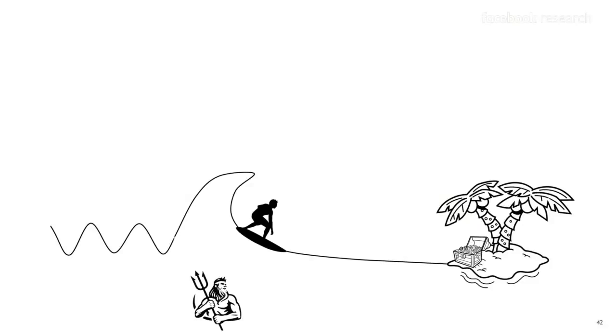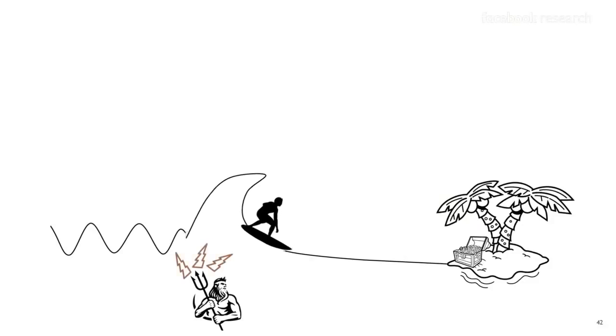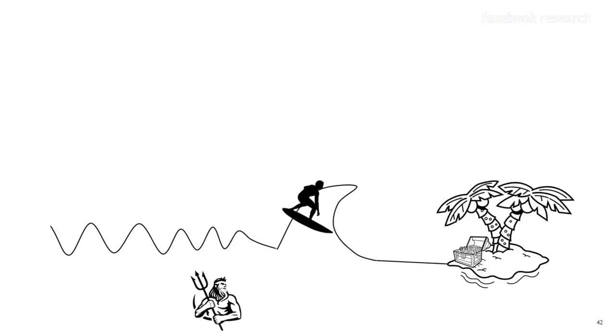There's one more obstacle to overcome, though. What sometimes happens is that the surfer stumbles a bit and accidentally ends up on the wrong side of the wave. Gravity still pulls them down, and the wave still keeps following.